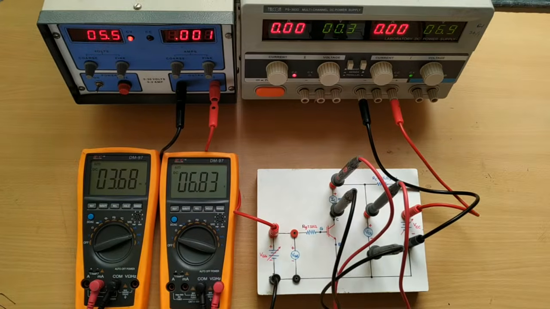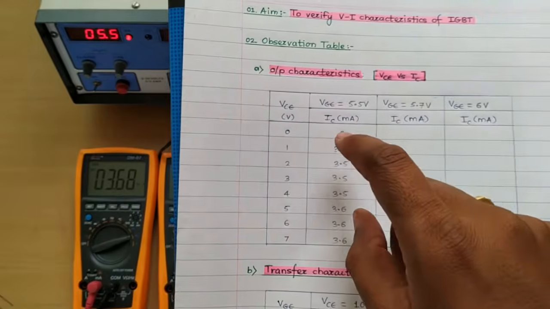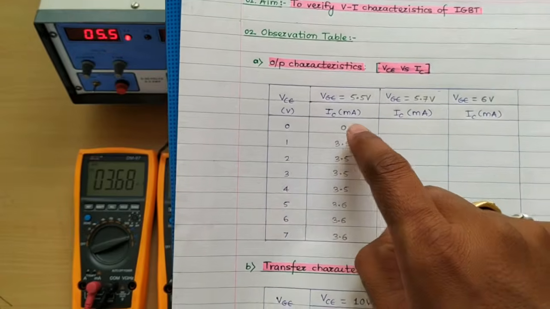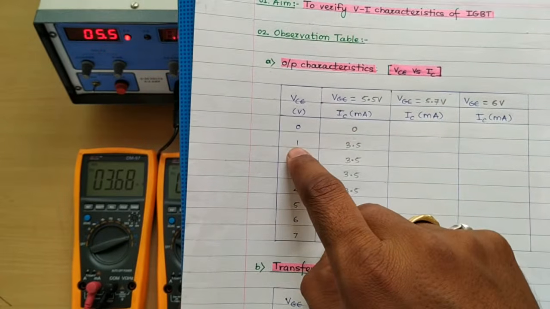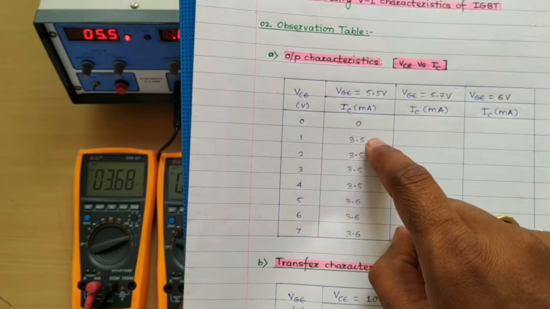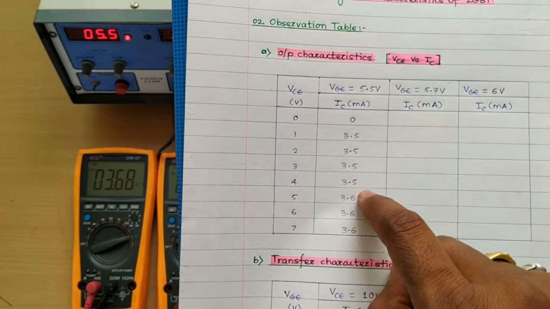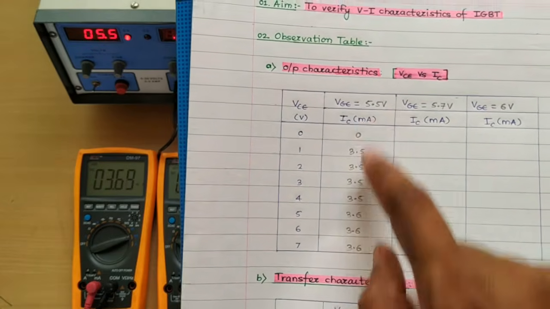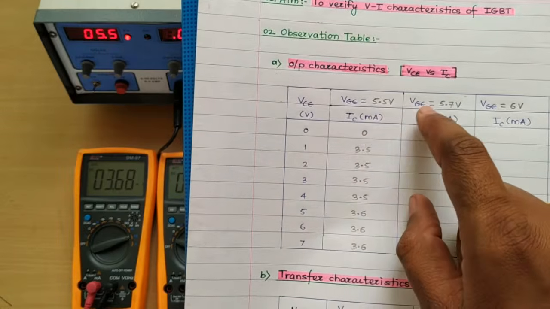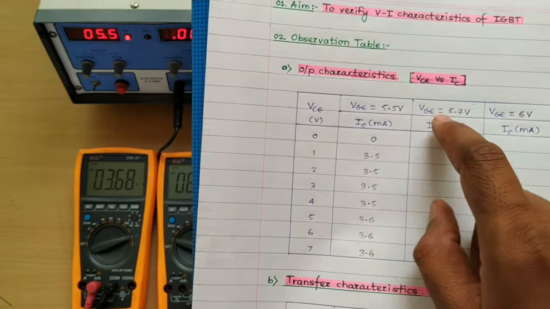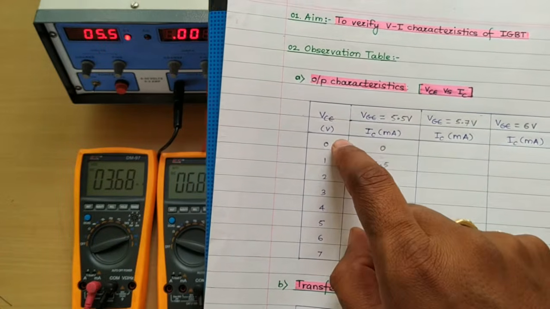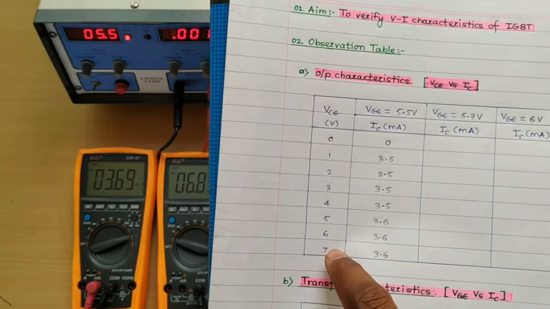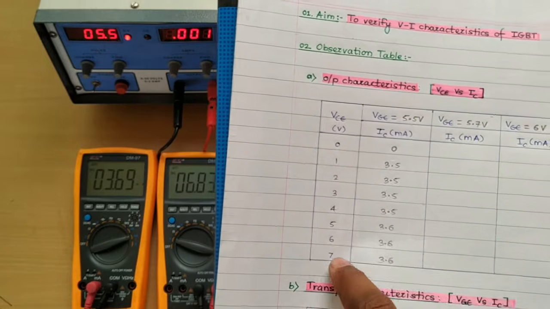So friends, we have noted down these readings. At 0 volt your current was 0, at 1 volt your current was 3.5 milliampere. So you can see that almost our current is remaining constant. This is the first set of readings. Now we will revise the gate to emitter voltage from 5.5 to 5.7, and again we will try to increase the collector to emitter voltage from 0 to 7.